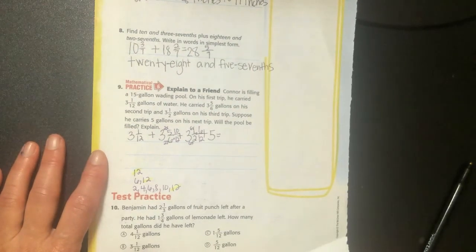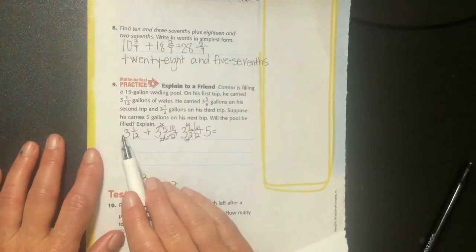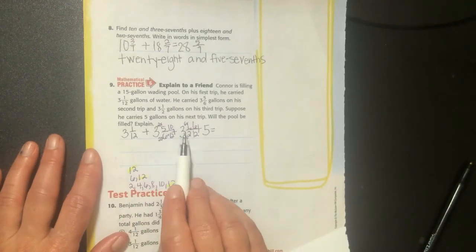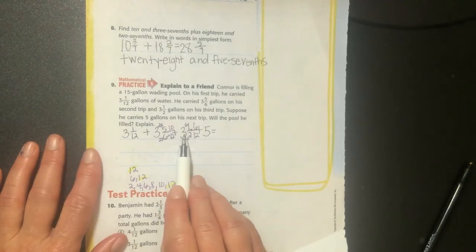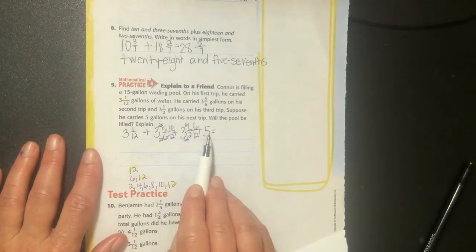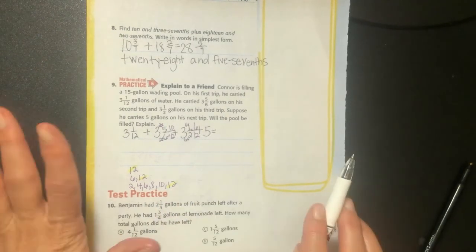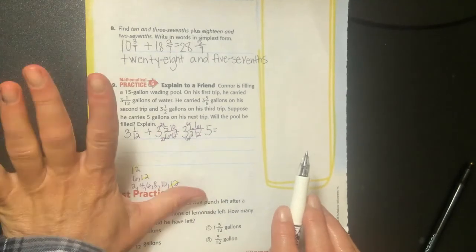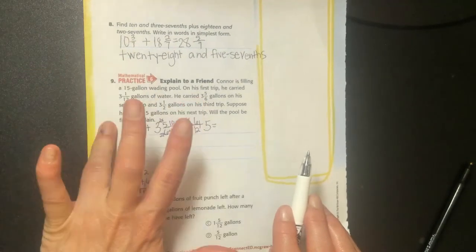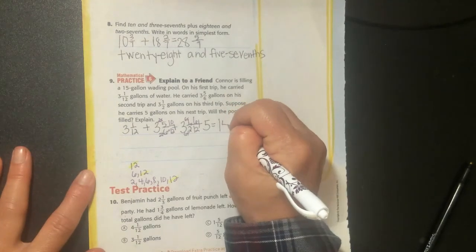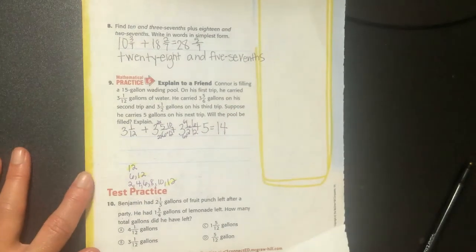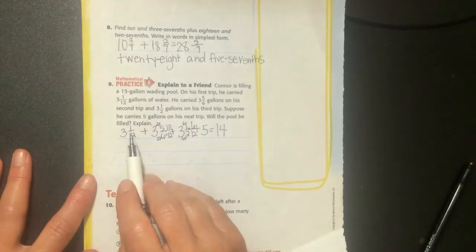All right, now we're adding 3 plus 3 plus 3 plus 5, right? 3, 6, 7, 8, 9 plus 5, 10, 11. I put the 9 in my head. 10, 11, 12, 13, 14. So I'm going to write my 14. I switched to purple so that you can see a little better, hopefully.